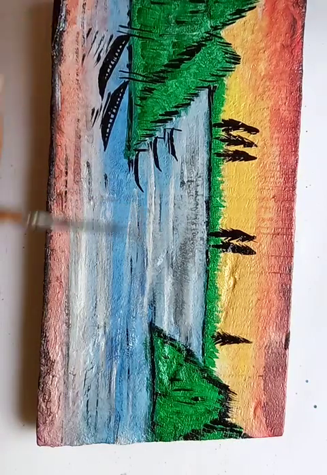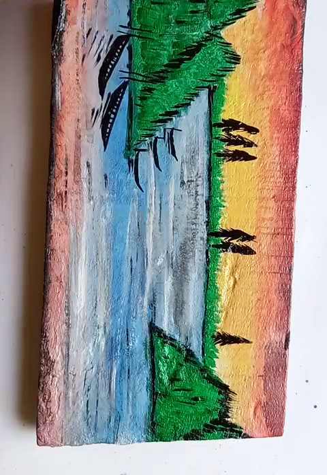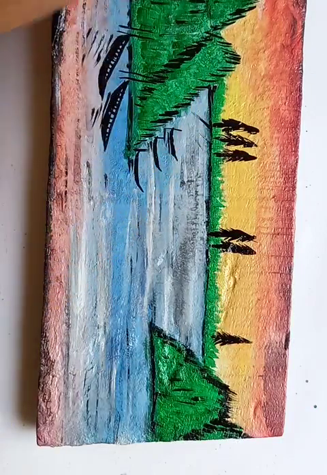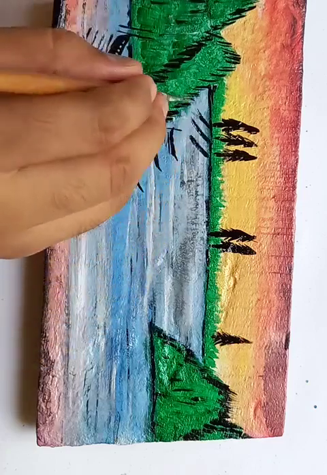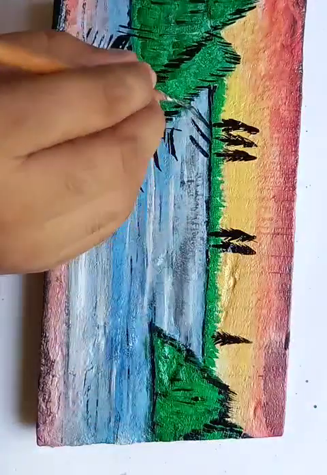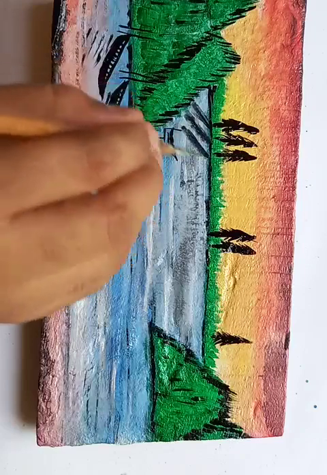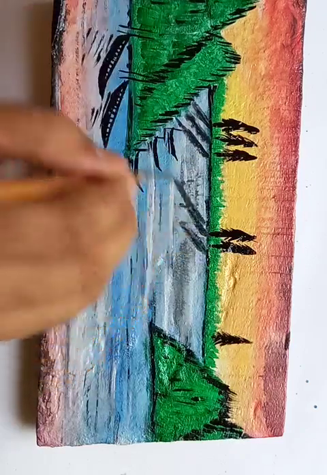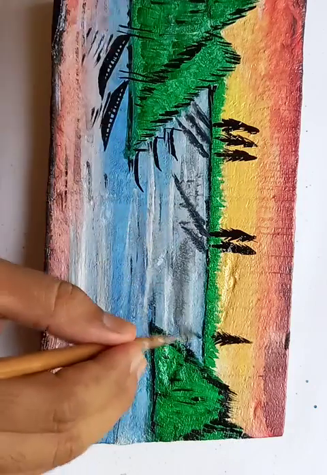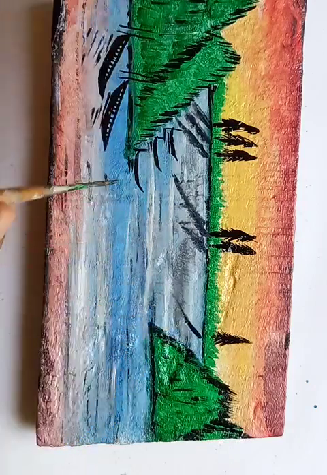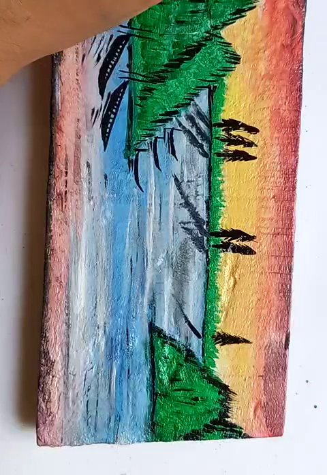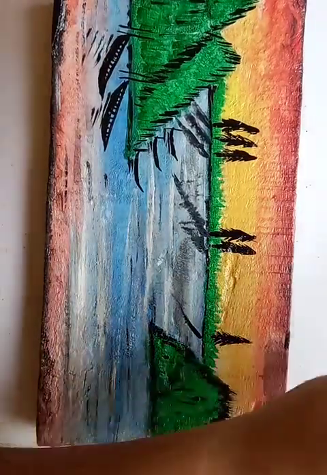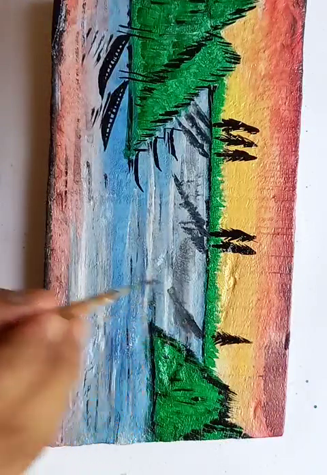One more thing is left, that is putting the shadow on the water. So the trees, you can see, I'm just putting some steps and the shadows, putting the water for the shadows. A single shadow here, and that's it. The shadow is done.